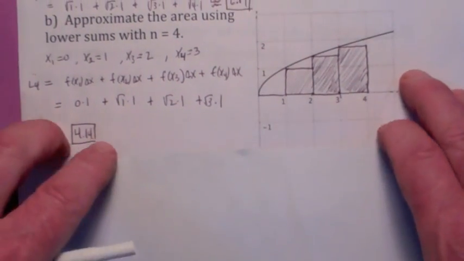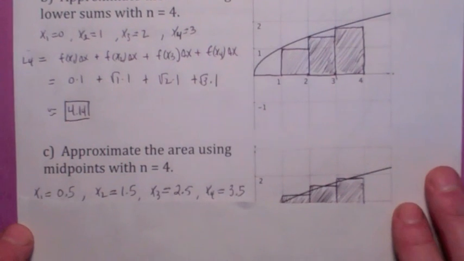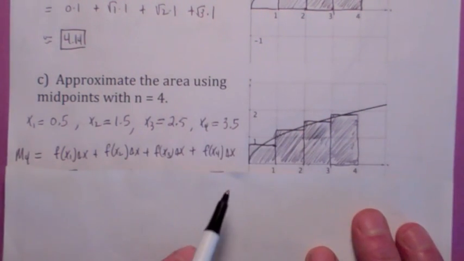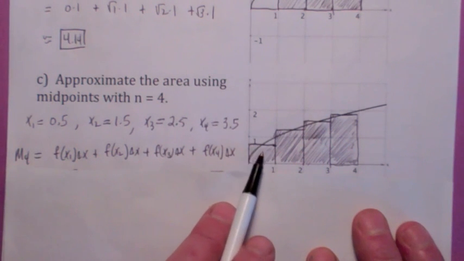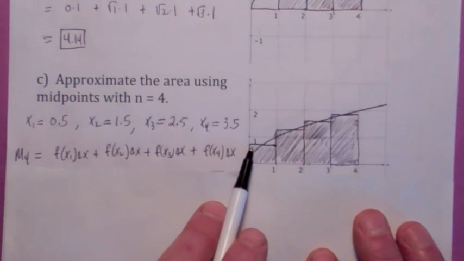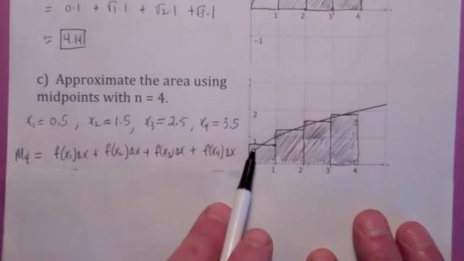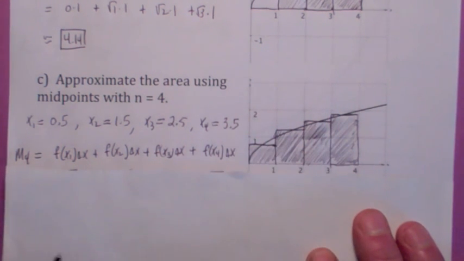We could even use the midpoints. Same thing, we're going to have n equal 4 and use the midpoints. Doesn't it seem like the midpoints would be more accurate? Let's look at this first rectangle. The reason I say that is because you see this is an overestimate here. This is going to be an over error, and this is going to be an under error here. So they almost counterbalance each other. I'm not saying it's exactly the same, but it should be closer than the other two.